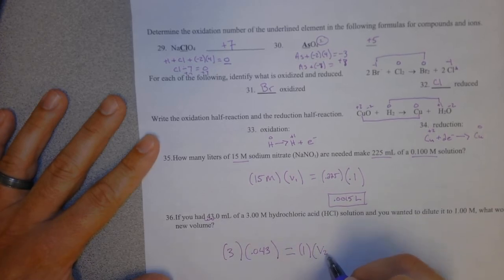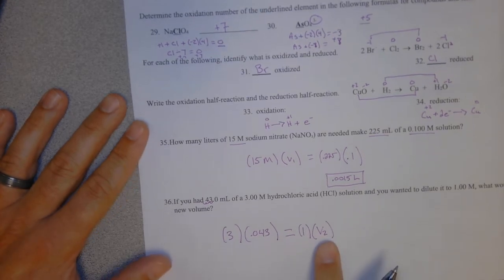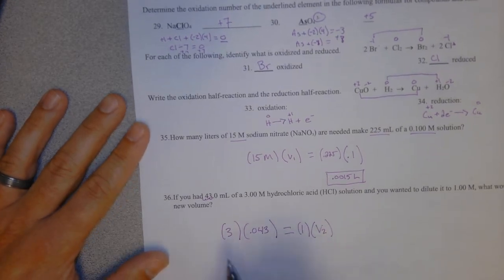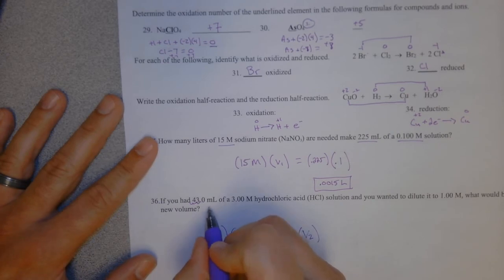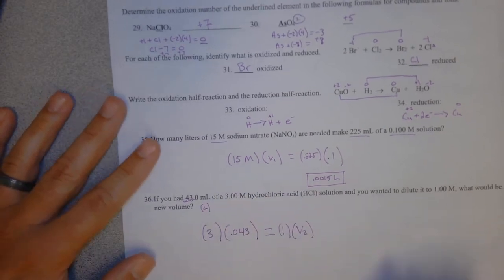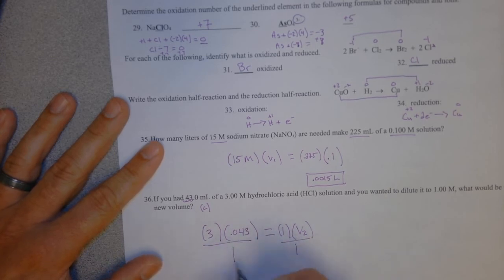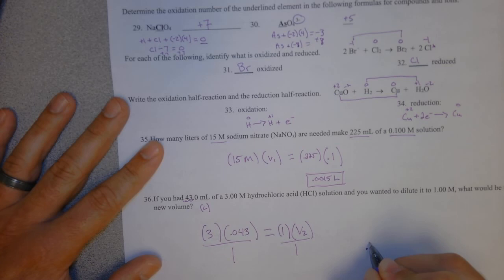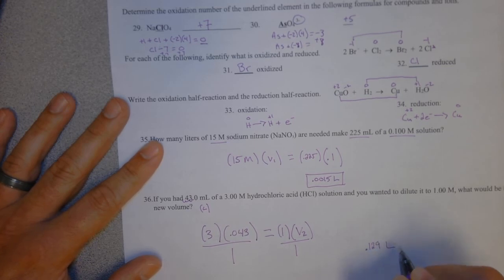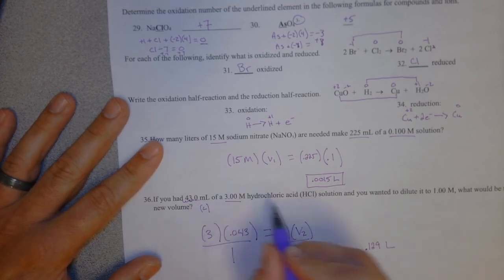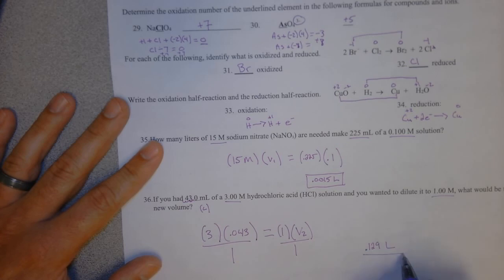How much volume do I need to add to it? Okay, so once again, this doesn't indicate, so I'm going to leave it in liters as my answer. When I multiply this out and divide both sides by 1, I should get 0.129 liters, because 3 sig figs, 3 sig figs, 3 sig figs, I should have 3 sig figs in my answer.